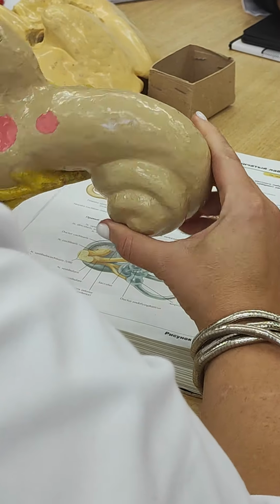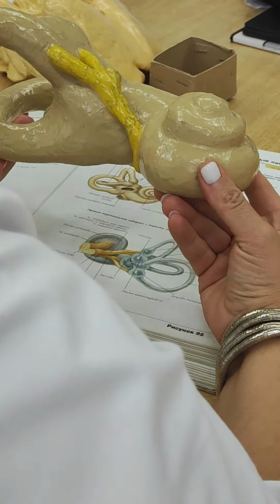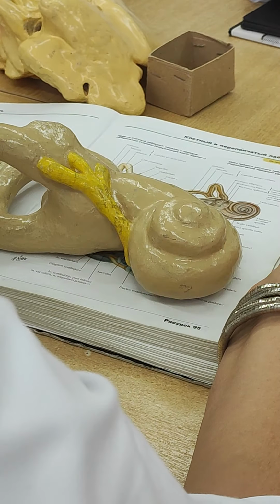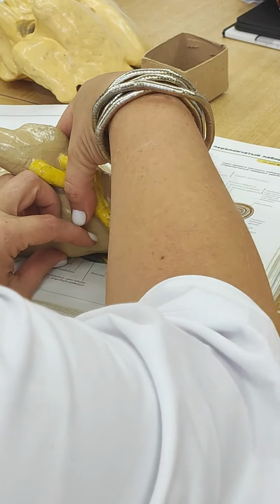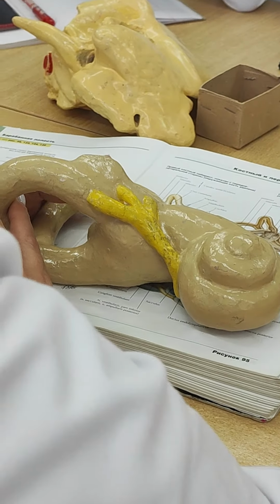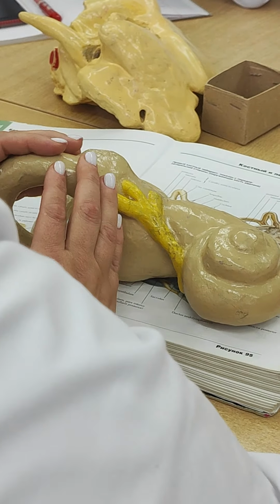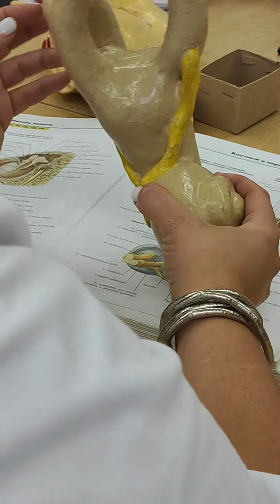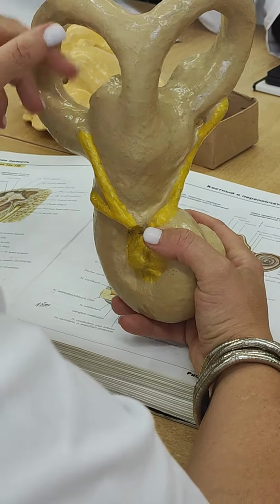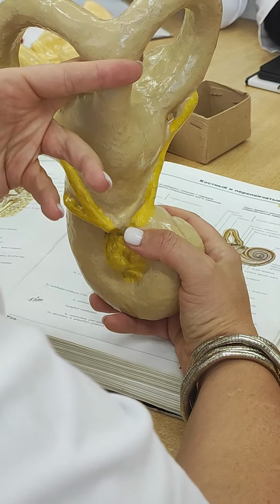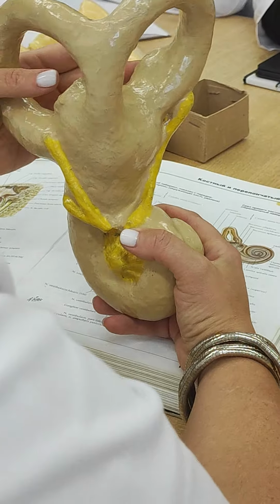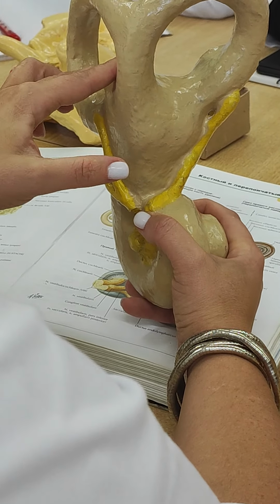Let's talk about the bony part. The bony part also consists of three parts: the vestibulum, the cochlea, and the semicircular canals. In the semicircular canals, the anterior and posterior canals have a common crus, and the lateral has a single crus.